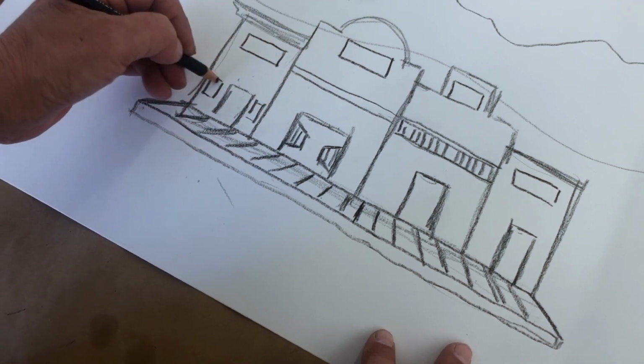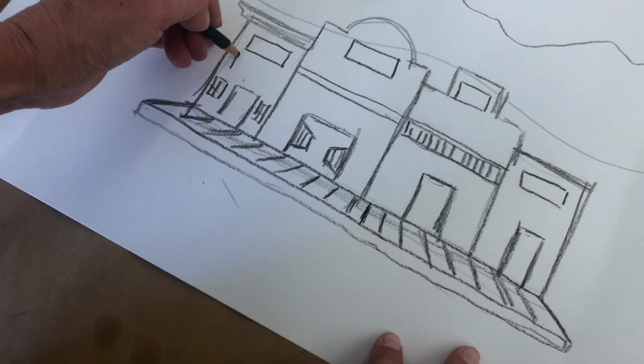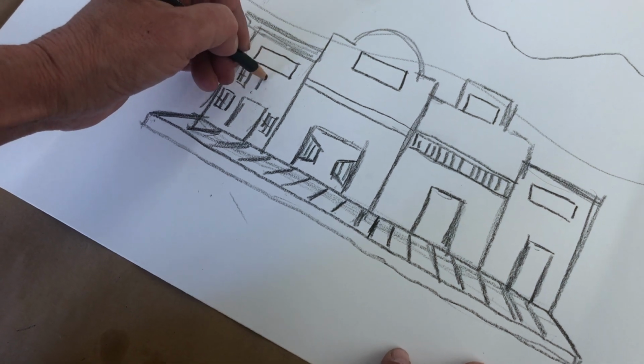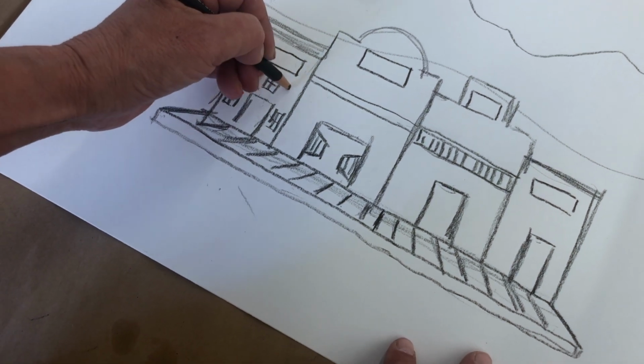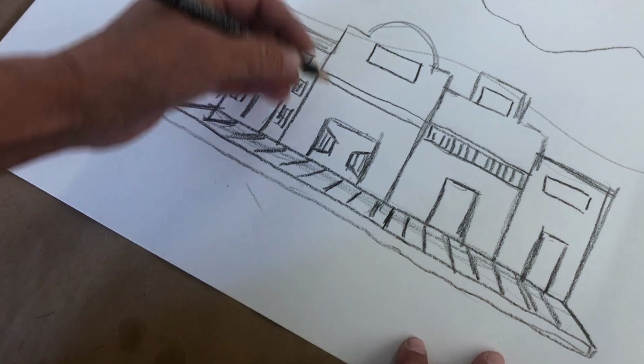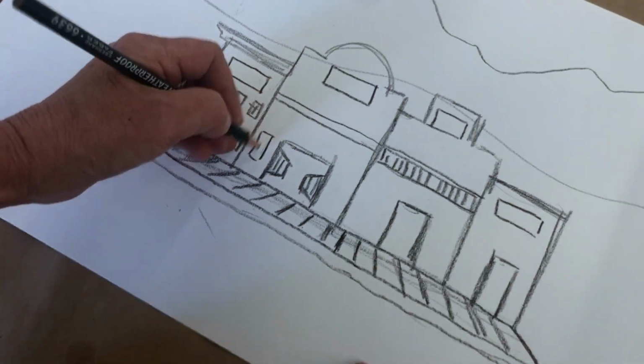And they didn't have real fancy windows back then. They were just like regular windows. Most of these buildings are 2-story. Back in the day, you would live on top of your store. You'd have like an apartment on top of your store. Here's our saloon.